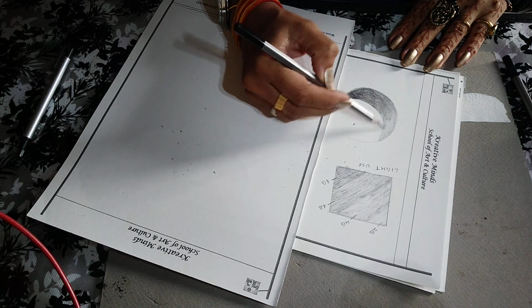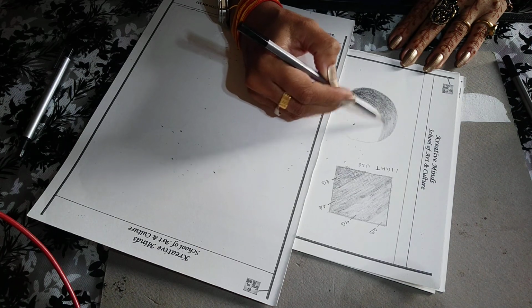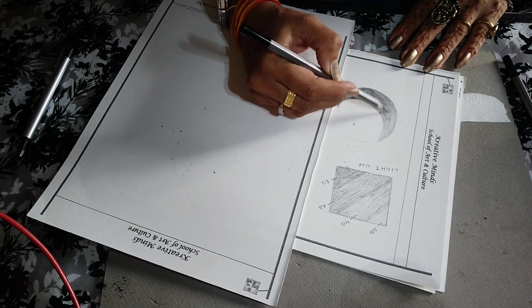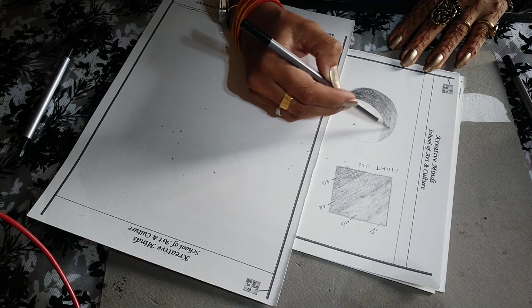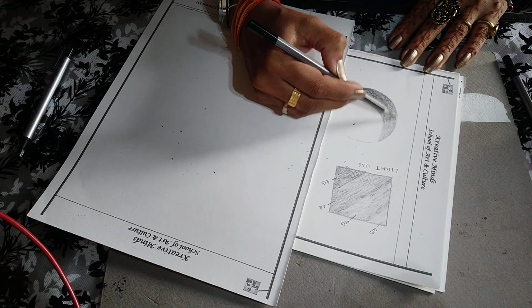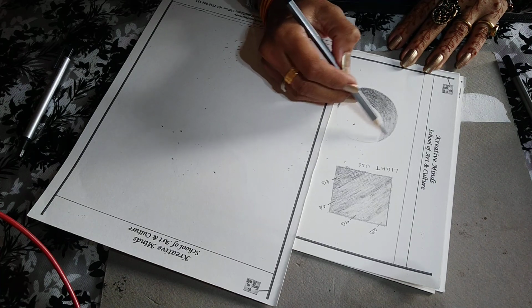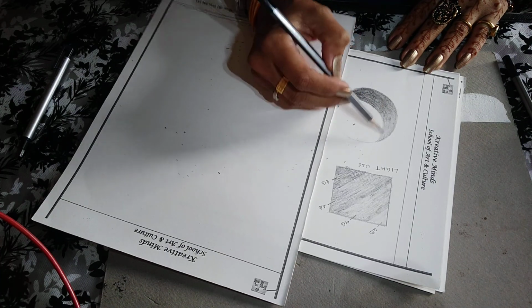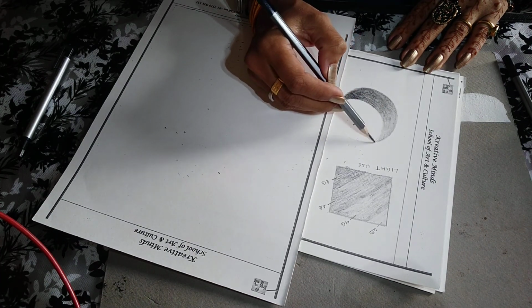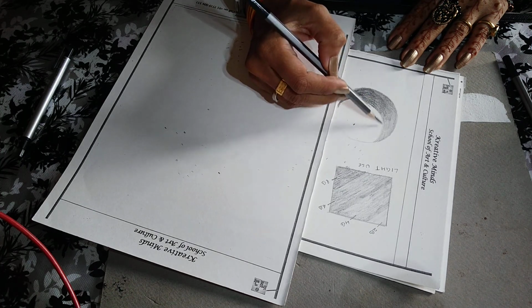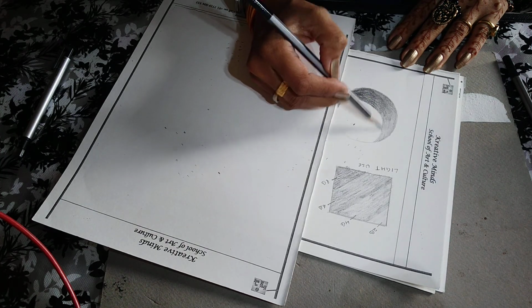And remember, when you're shading on a shaded part, it will always be darker than what was shaded before, irrespective of which pencil it is. On a 2B will become darker. On a 4B will become darker. But an 8B on a 2B obviously will become too dark. And I try to maintain the curve.